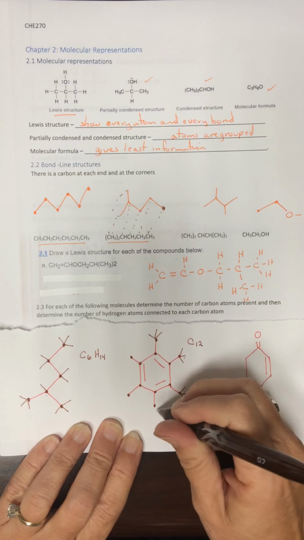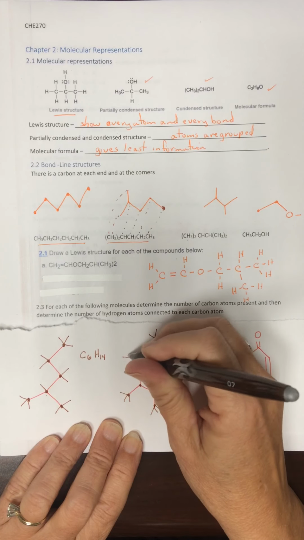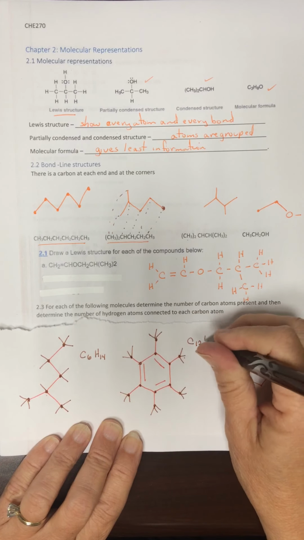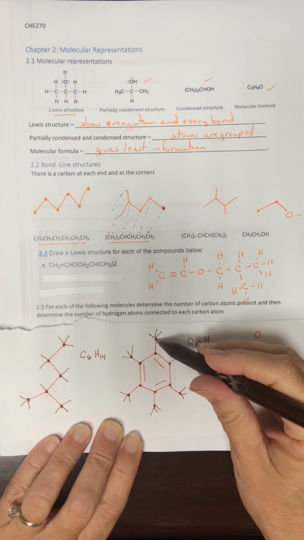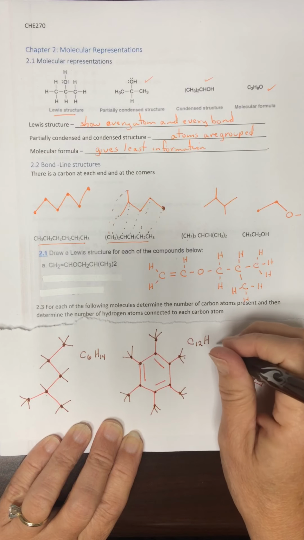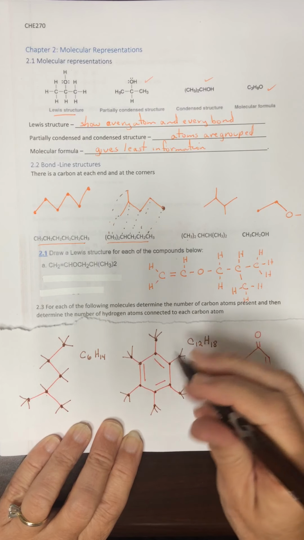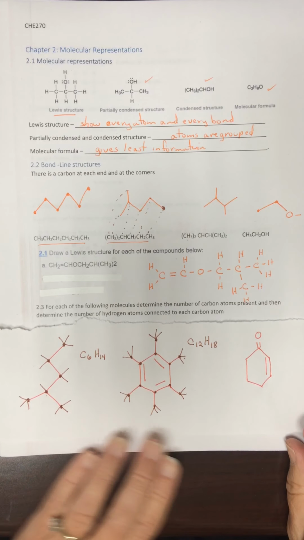Each one of these has 3 hydrogens. And we know that because each carbon's going to have 4 bonds, and these carbons that are on the outside only have 1 bond. And that will give us 18 altogether. There's 6 of them, and each one has 3, so that's 3 times 6 and gets 18.